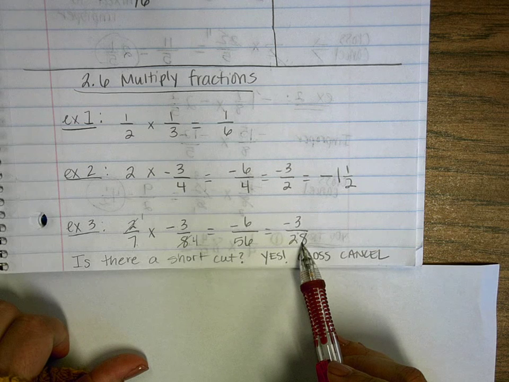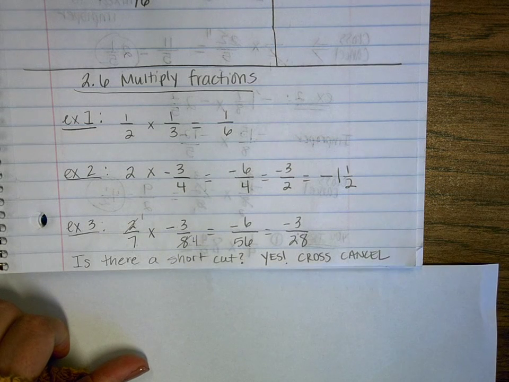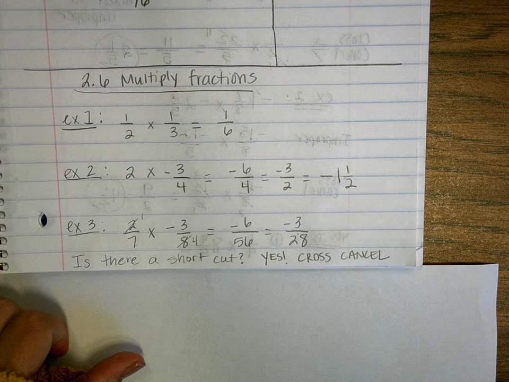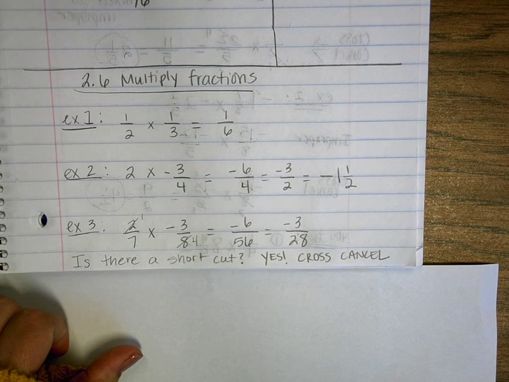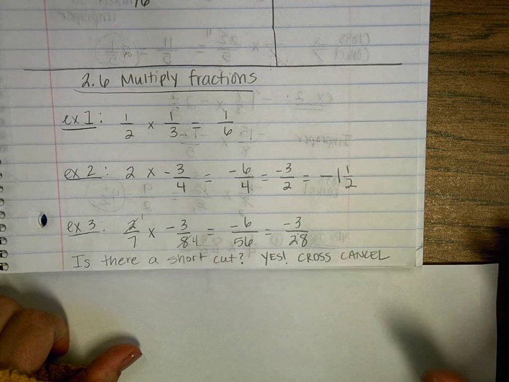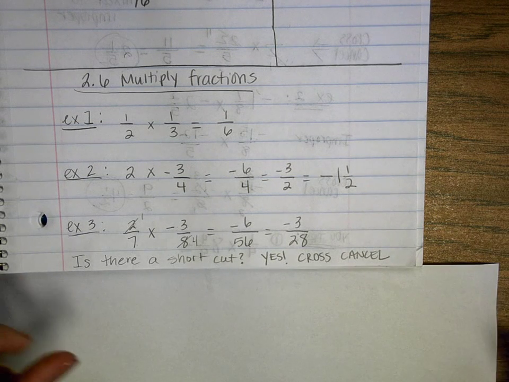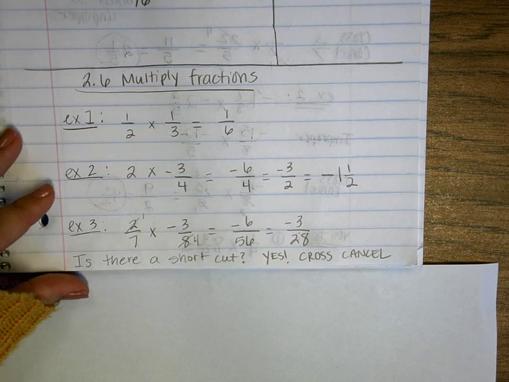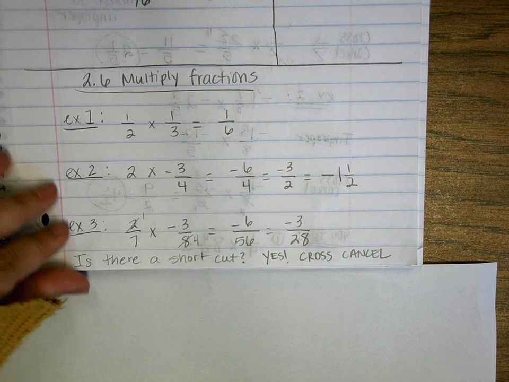Do you guys remember cross-canceling? Yeah, raise your hand if you remember cross-canceling. Any questions so far? You like cross-canceling better? Yeah. Okay, so that would be the shortcut. Let's look at another one that we could cross-cancel. Actually, you try this one first. I want you to do a few of these, and then we'll look at more cross-canceling. So do this one on your own. 3/5 times 1/2.